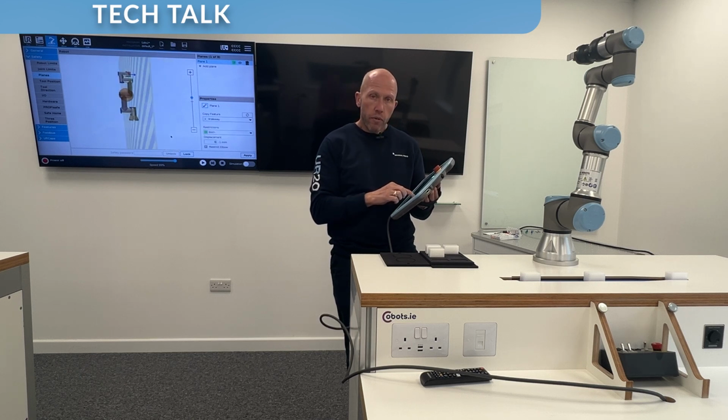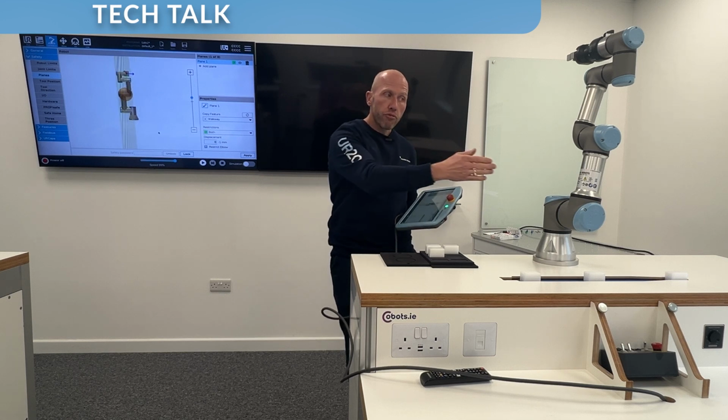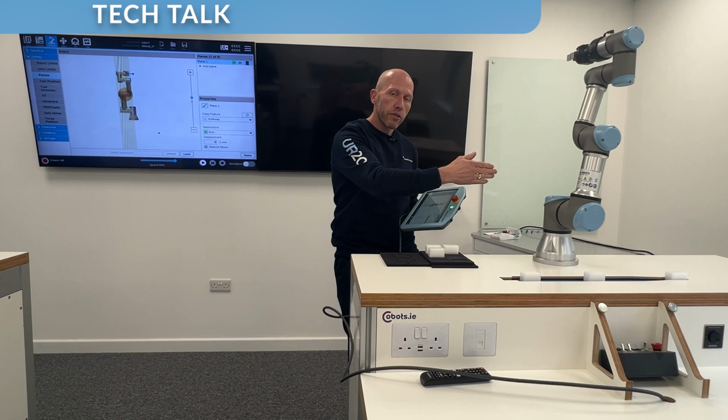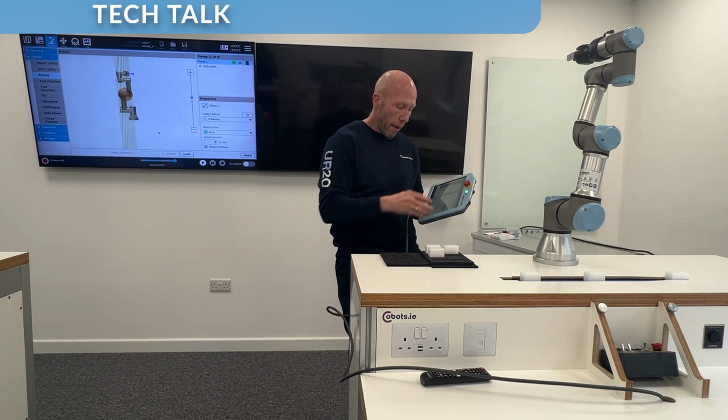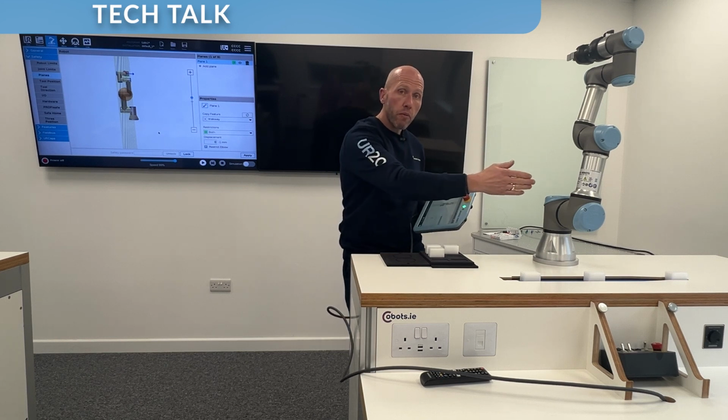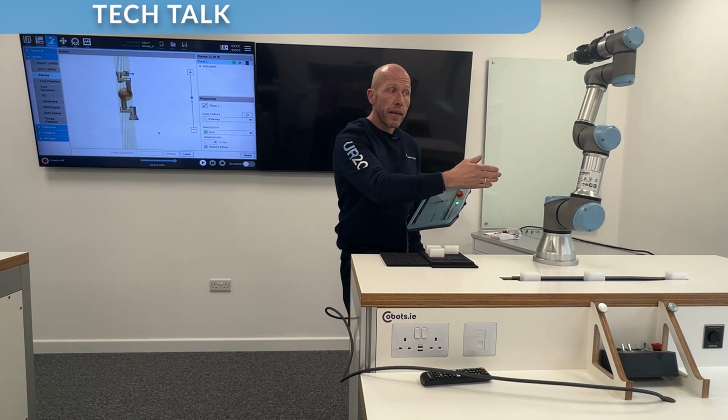So here we can have the restrictions. On my restrictions, I can either trigger reduced mode when my tool flange touches that point, or I'm going to leave it at both so the robot will never go past that point. That's both in free drive and in program.